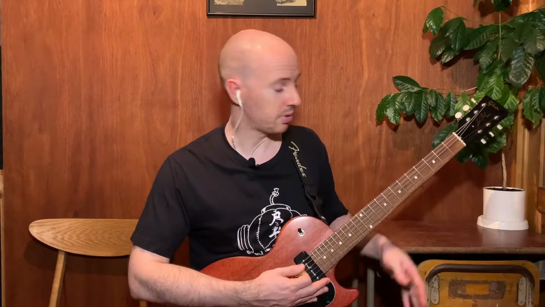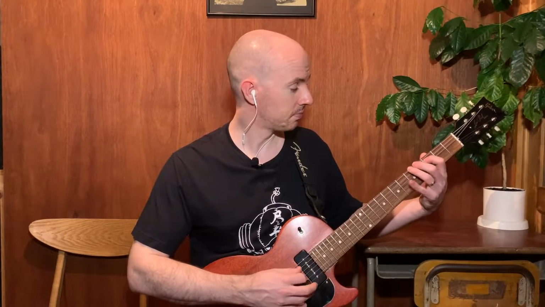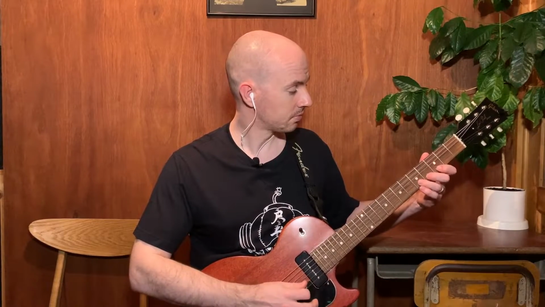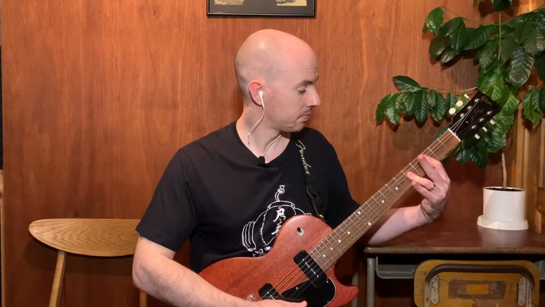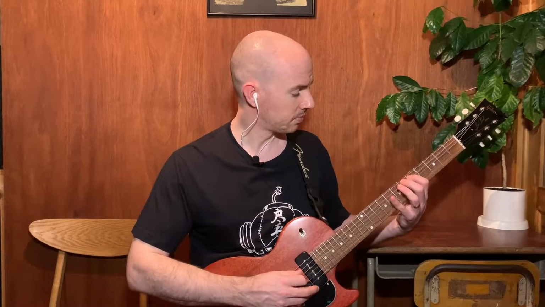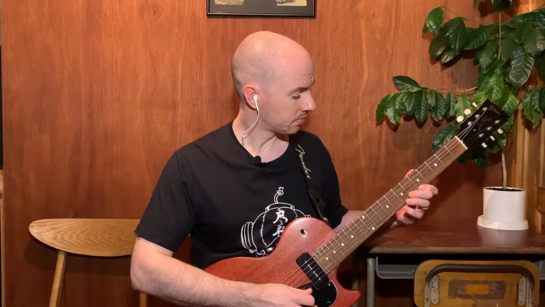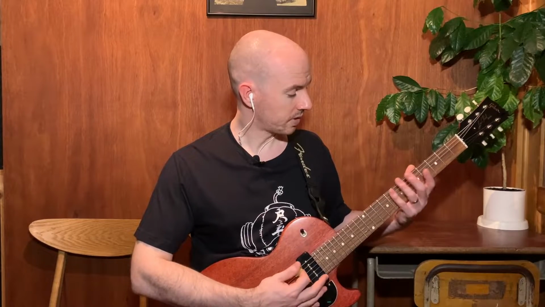Our next shape is here. And we have the A shape. The next shape is the commonly known minor pentatonic box shape. Our root is here, and we have the G shape.